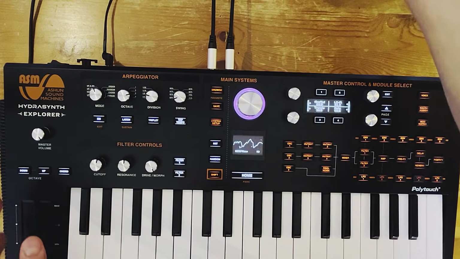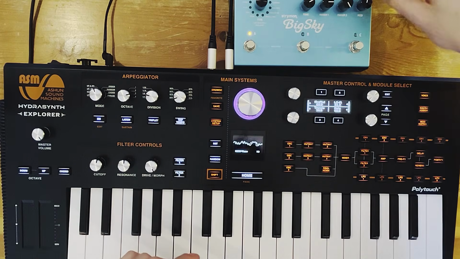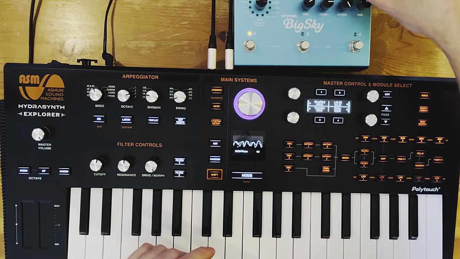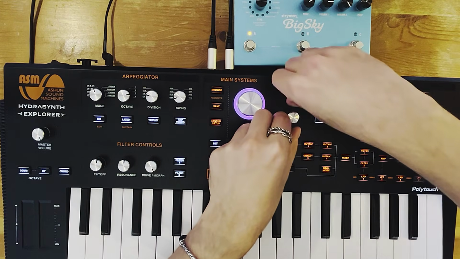Now, since I bought it, let's use an external reverb. And play with the macros.